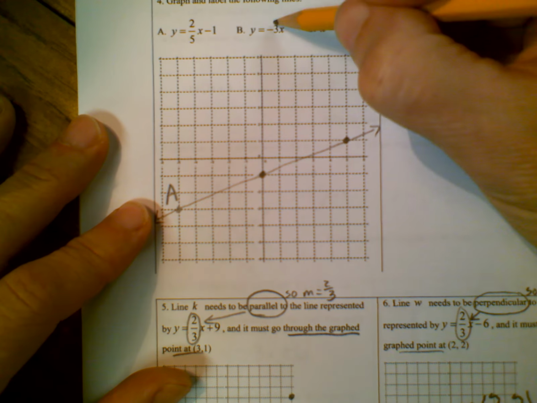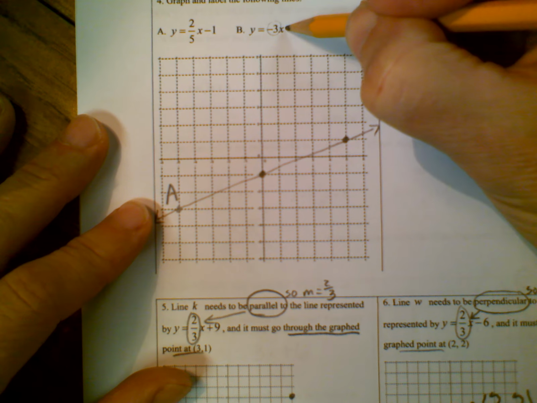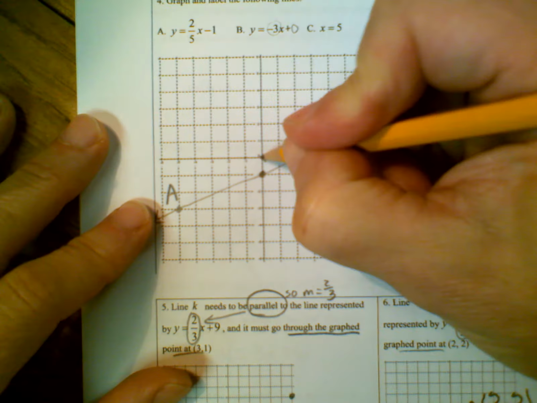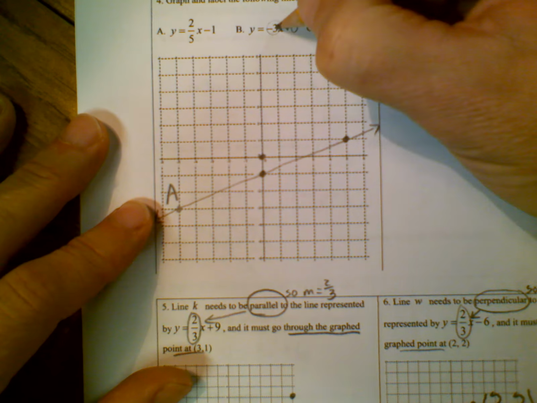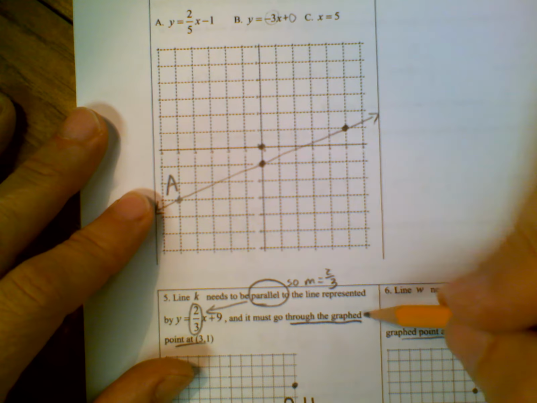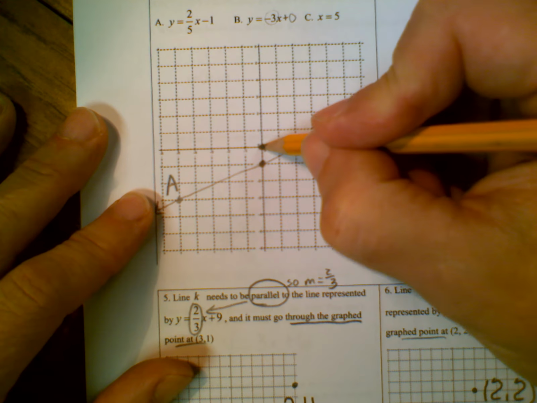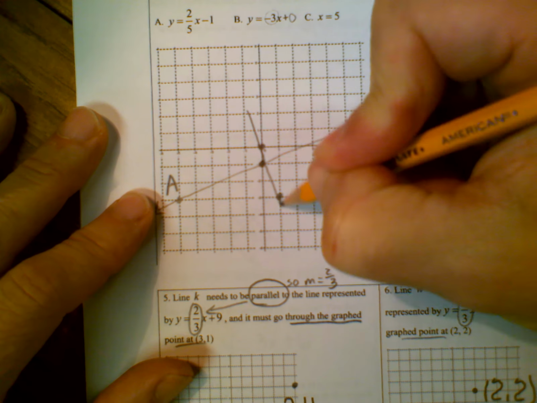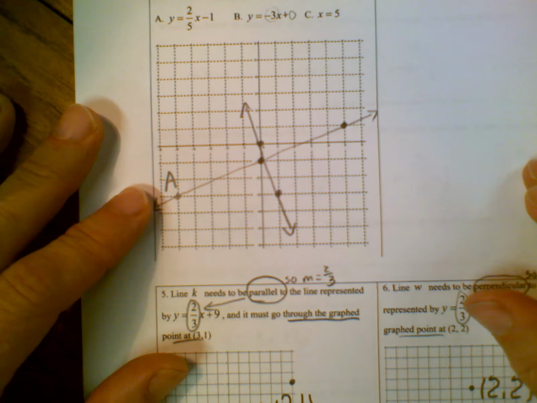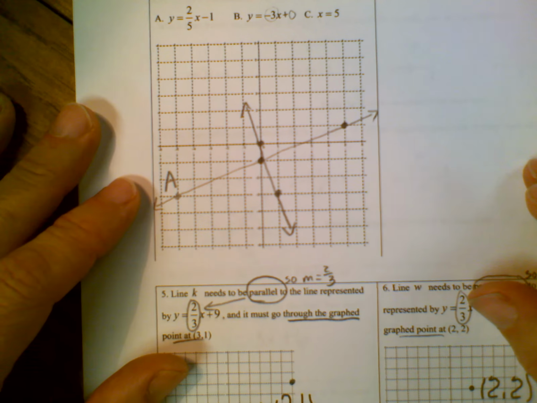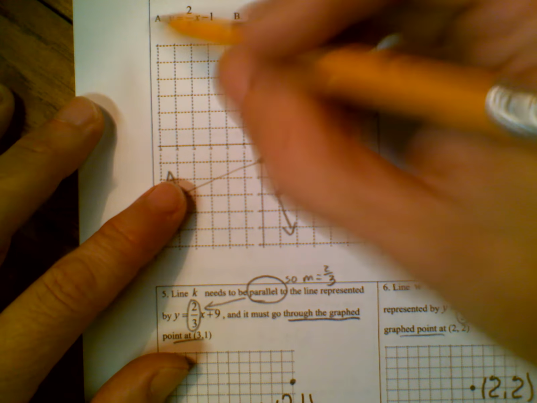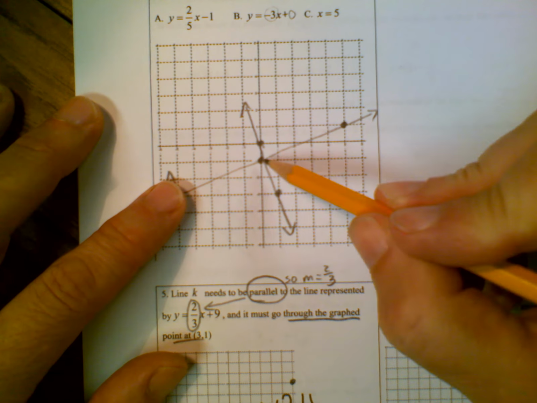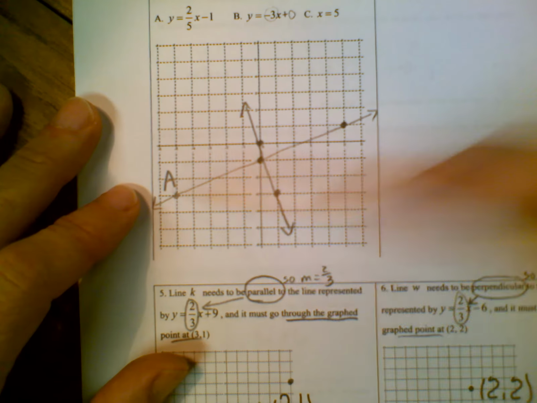B has a slope of -3 and a y-intercept of 0. A y-intercept of 0. That means this line goes through the origin. It has a slope of -3. So it's got to be going down left to right. So from the origin, down 3 and over 1. And there's one more good point. And recall, I told you, you only need to find me 2 good points. Okay? The first 2 points I would have found for line A would have been the y-intercept and then this one. And that would have been good enough. I mean, there's room to find another. Okay? But you really don't need to.